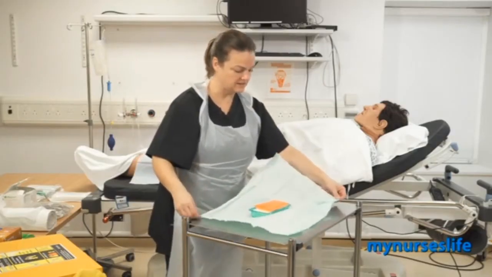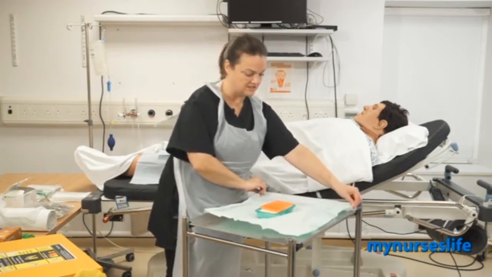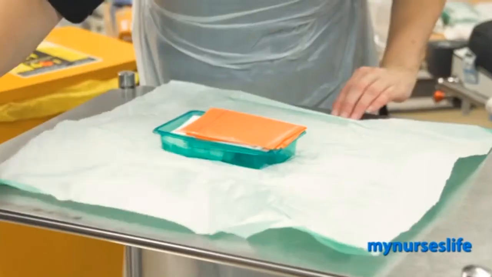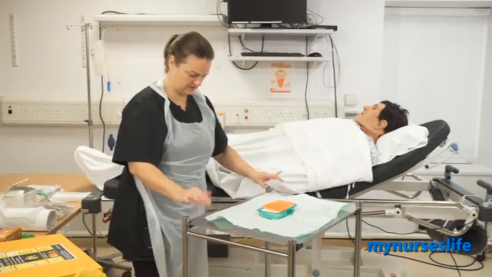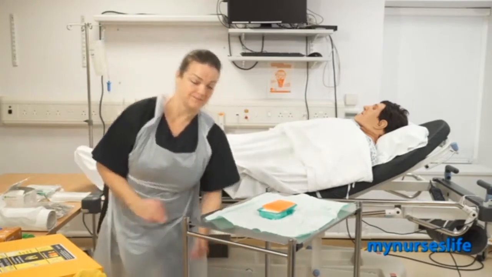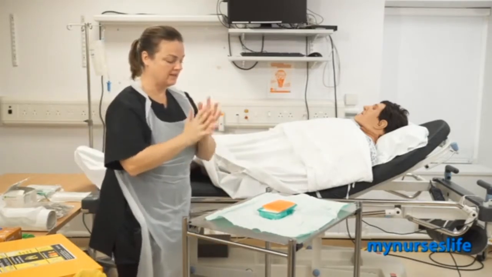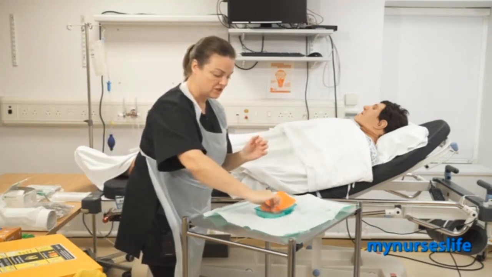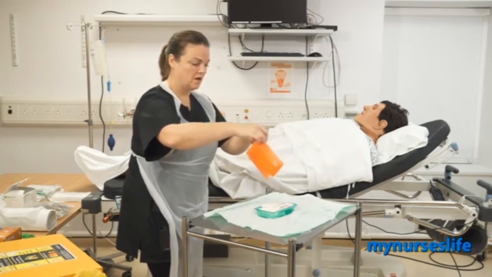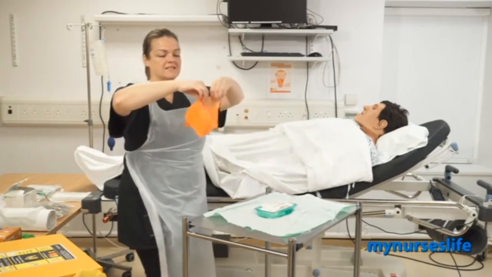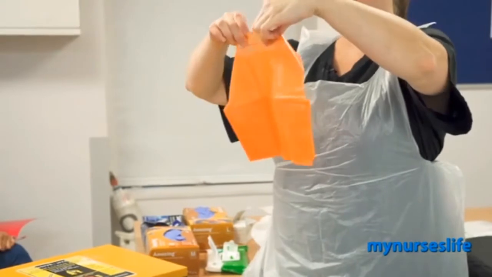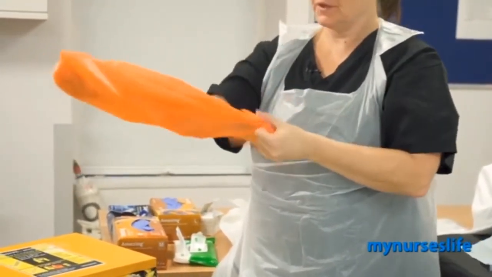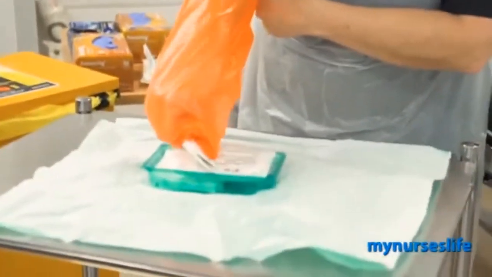Best way to get this to sit flat is actually to pull the edges nearest to each other, and then it should sit nice and flat. So again, I'm going to gel my hands and I'm going to take the bag and use it as a sterile glove to arrange this sterile field, touching only that red line or whatever colour line it is, whatever bag you get, and wear it as a glove like that. I'm going to arrange the sterile field.